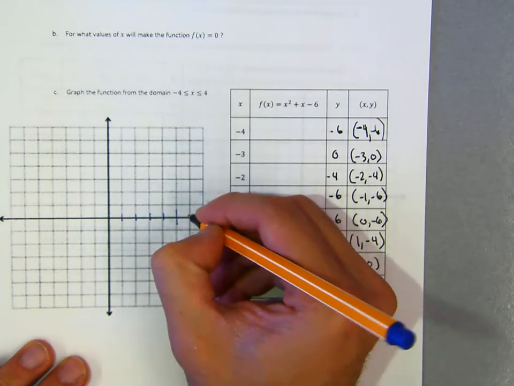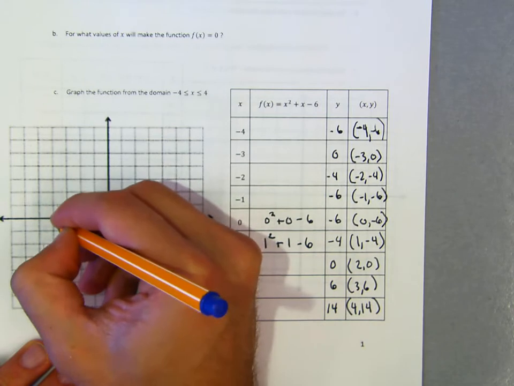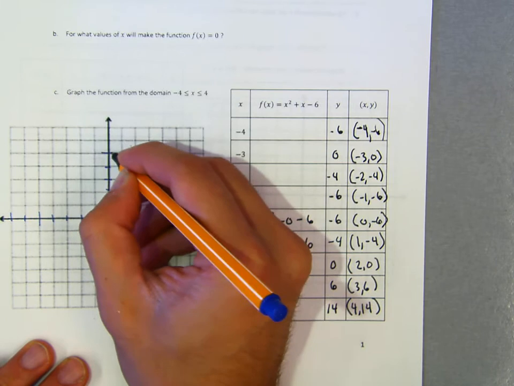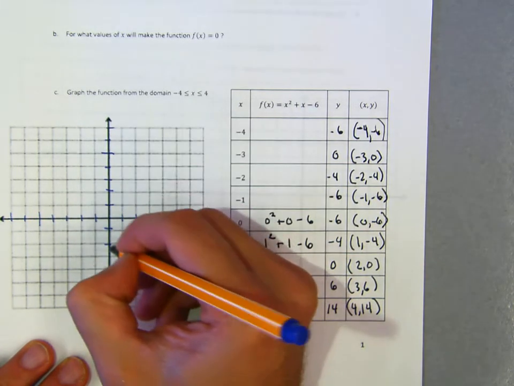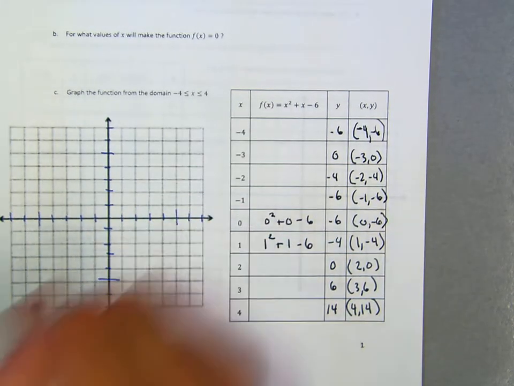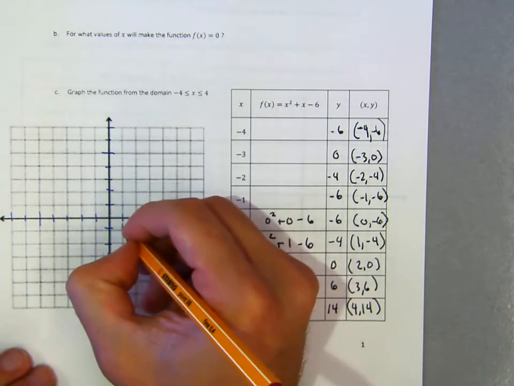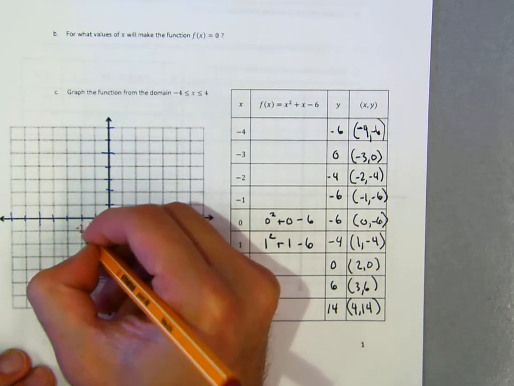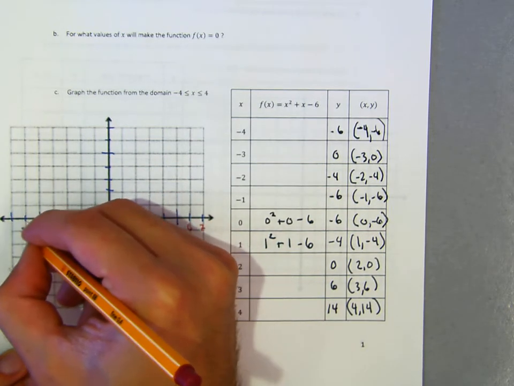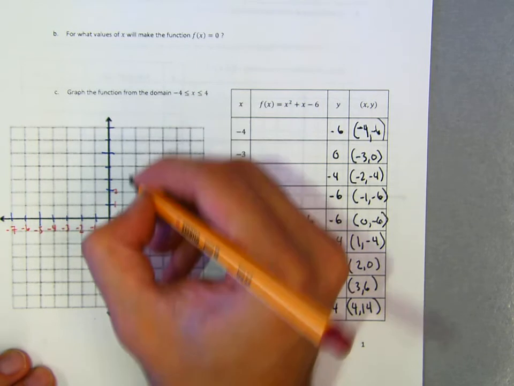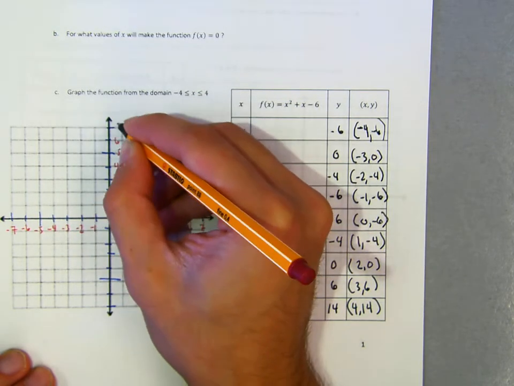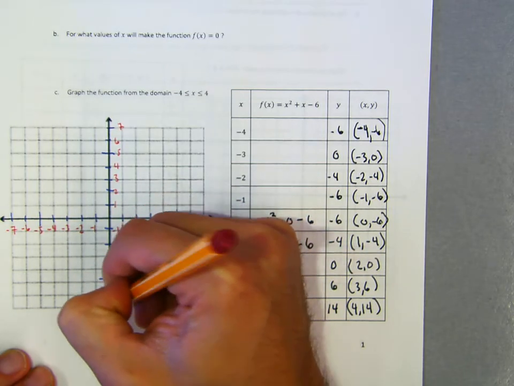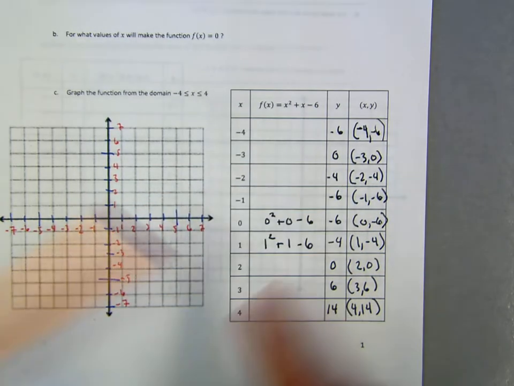This is negative. Right. And then I can label the axes. This is 1, 2, 3, 4, 5, 6, 7, negative 1, negative 2, negative 3, negative 4, negative 5, negative 6, negative 7, right? And let's plug in the points.